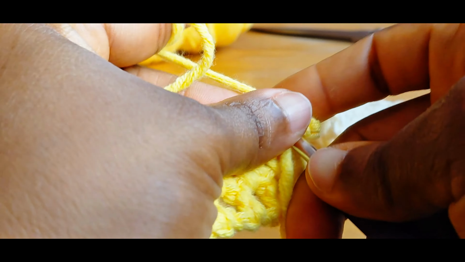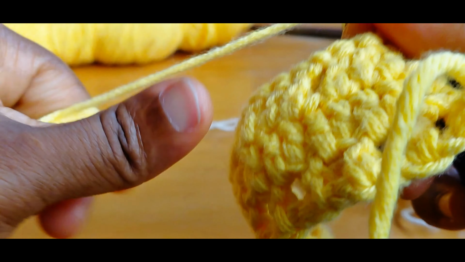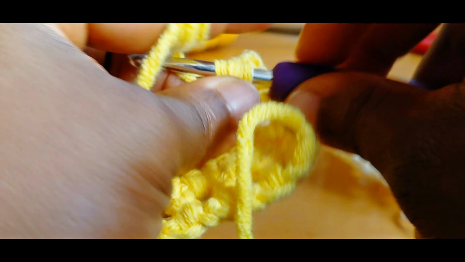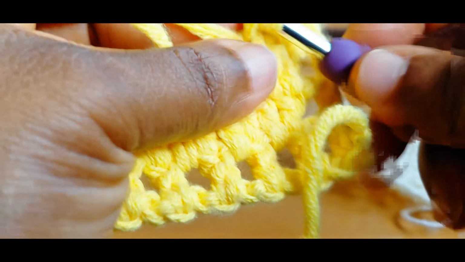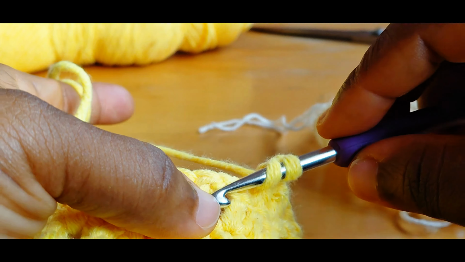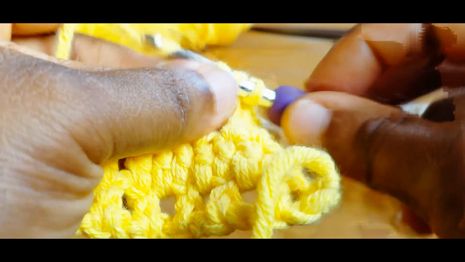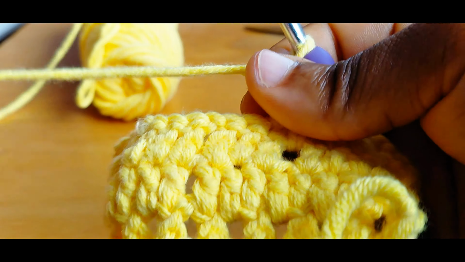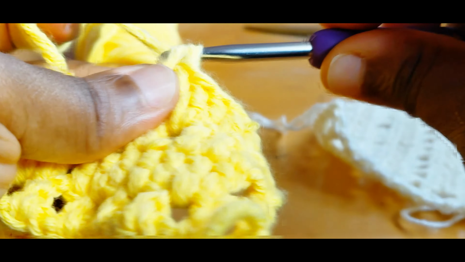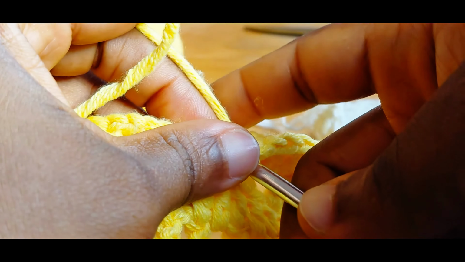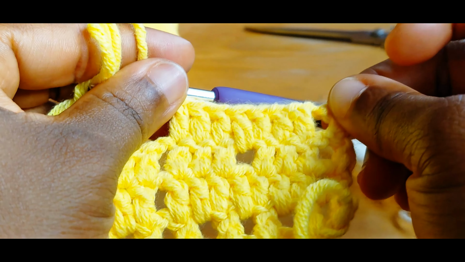So again we are doing 7 double crochets. 1, 2, 3, 4, 5, 6, 7. So we have 7 double crochet.